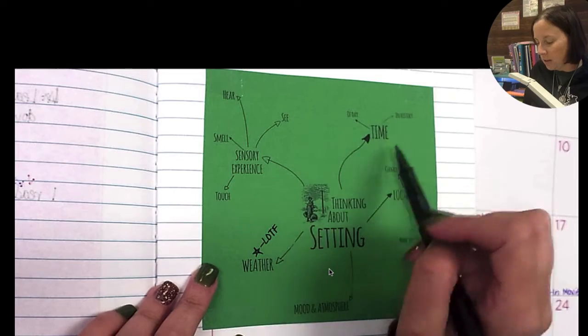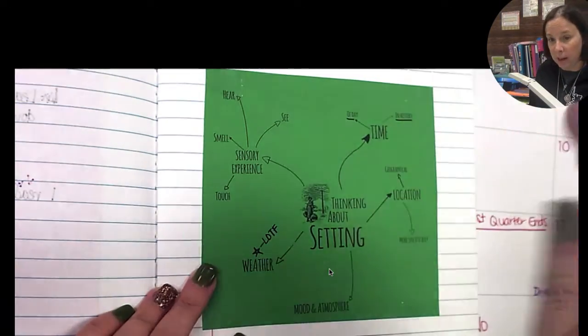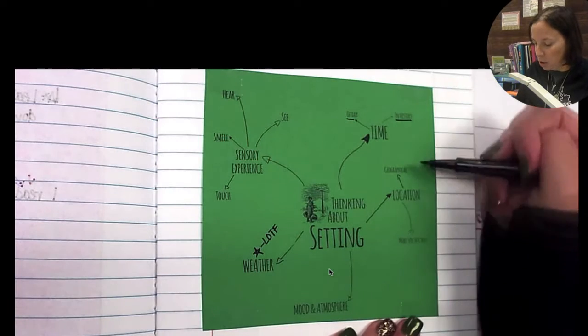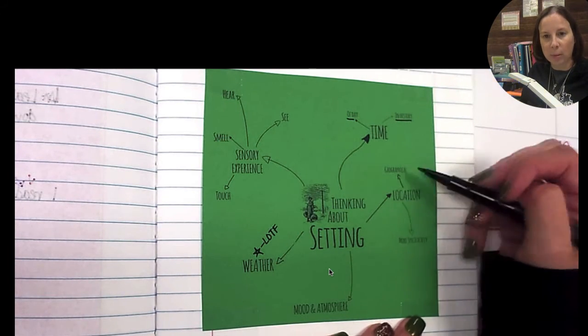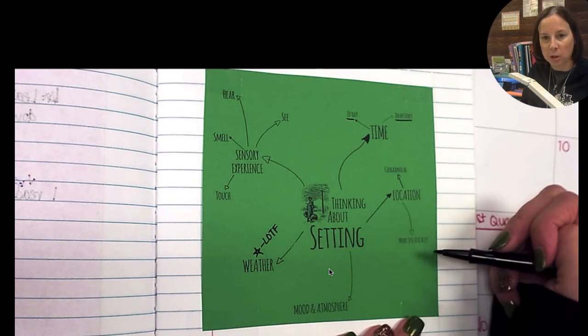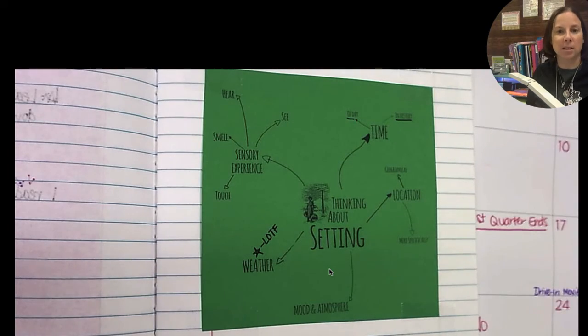I want you to look at the time, both of day and in history, okay? You also need to look at the location geographically and then more specifically. So where are we geographically and then more specifically, and then also just the mood and atmosphere that the setting sets up for us.